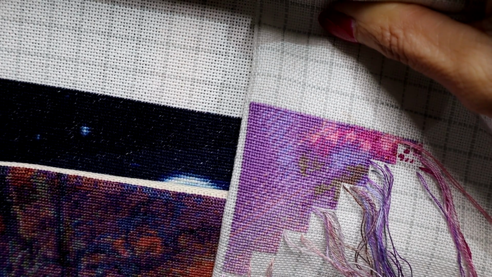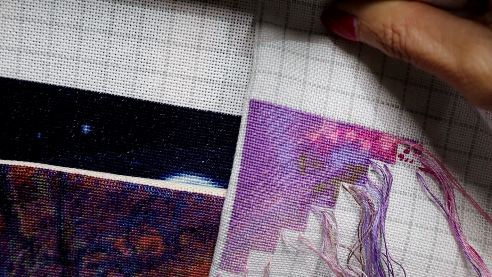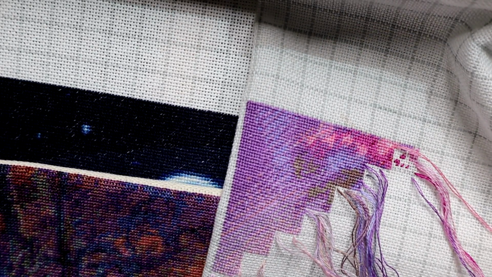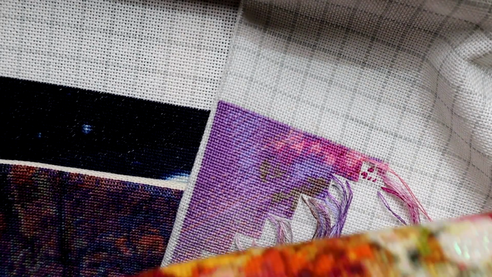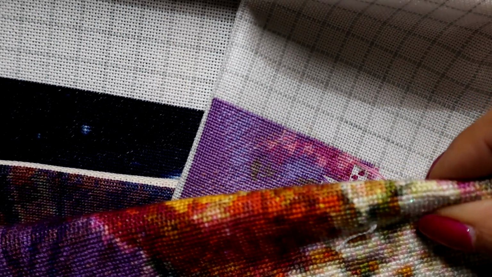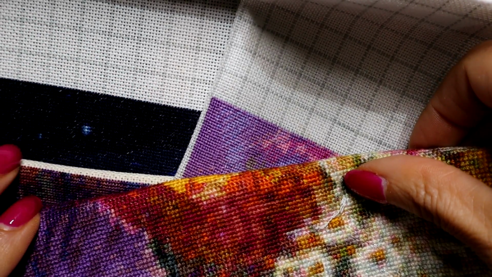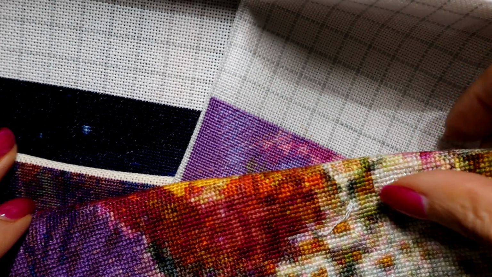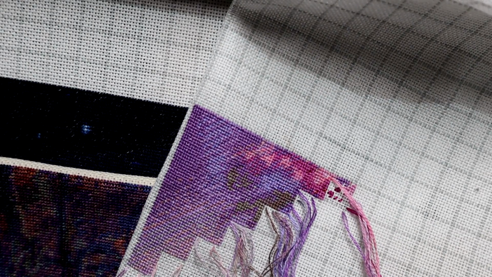I just wanted to show you the comparison between the differences, and for those that have never worked on an even weave, that have only ever worked on Aida, what the difference is in size of stitching and overall size comparison between the even weaves. So there you go. I hope that helps. I really do.